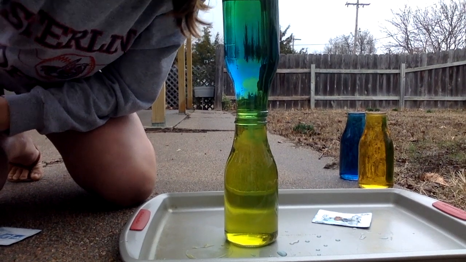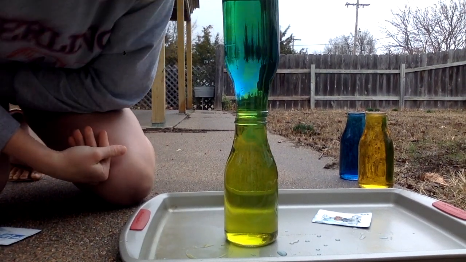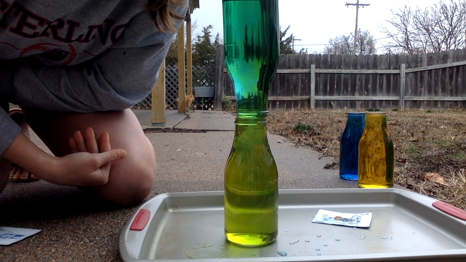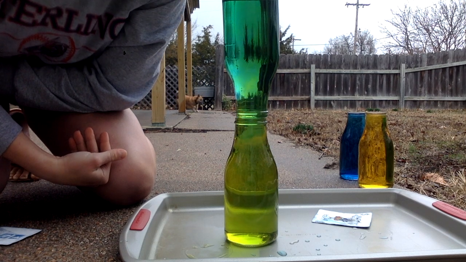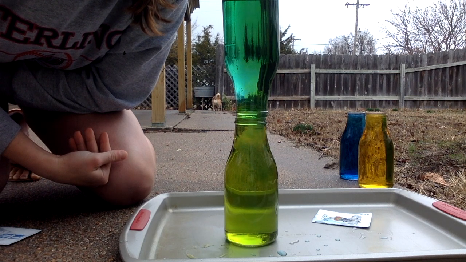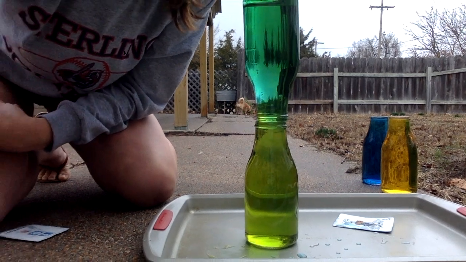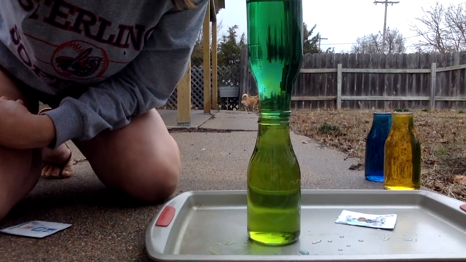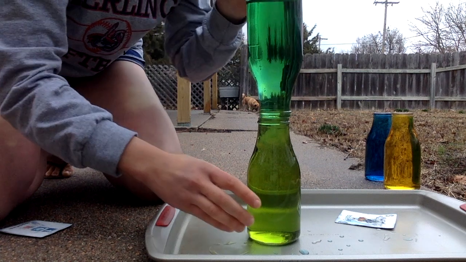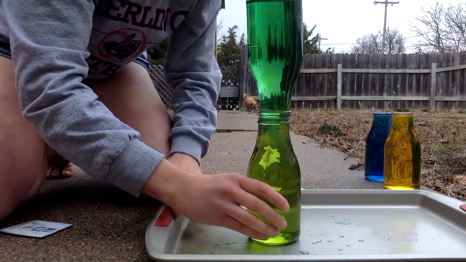I want you to look at those colors and see what is happening here. So notice what's happening with the cool liquid and what's happening with your warmer liquid.